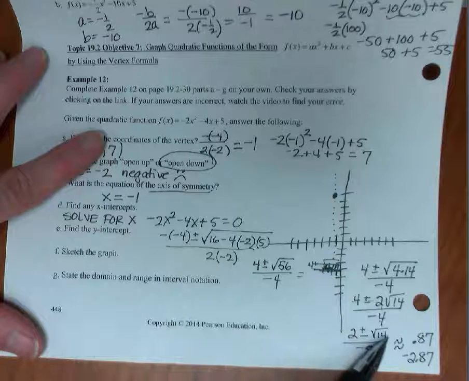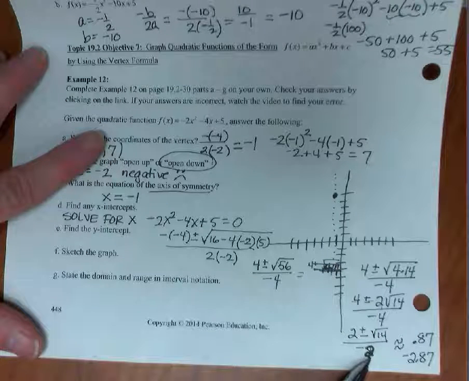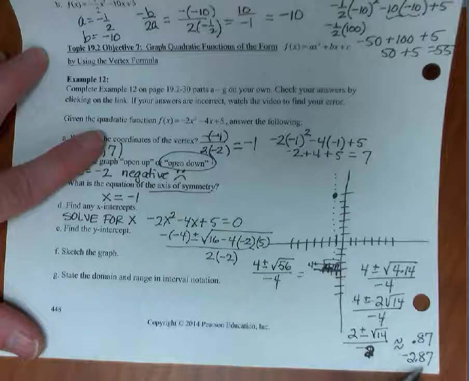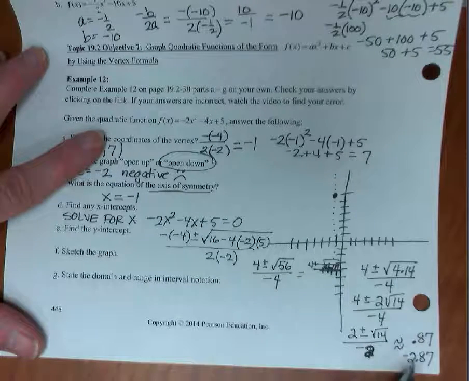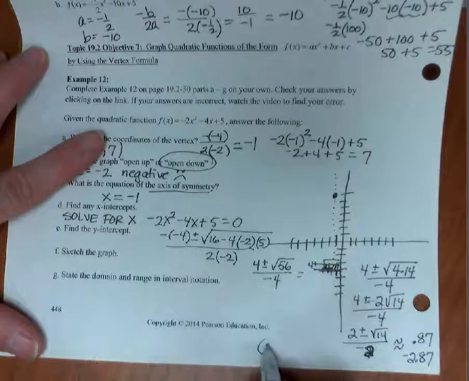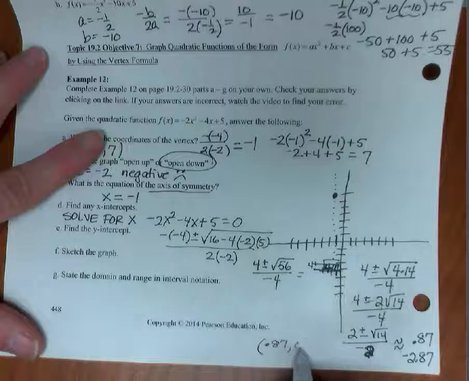Once with 2 plus square root of 14 over -2, 2 minus square root of 14 over -2, and I come up with my 2 x values. So my solving for x gave me these 2 values, and they each have associated corresponding y values of 0.